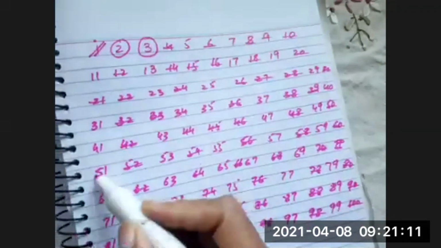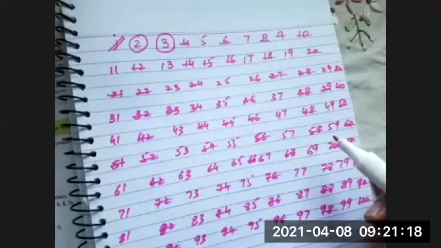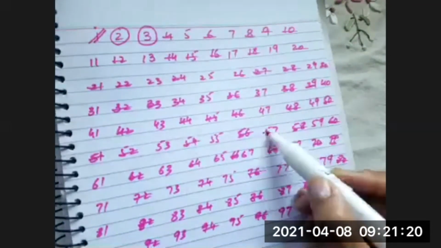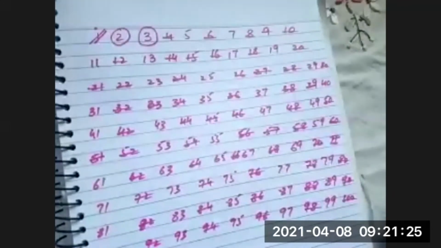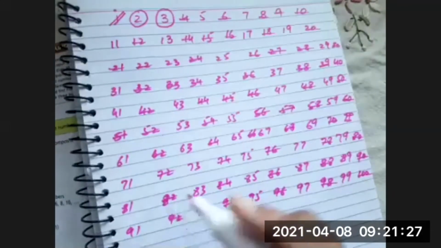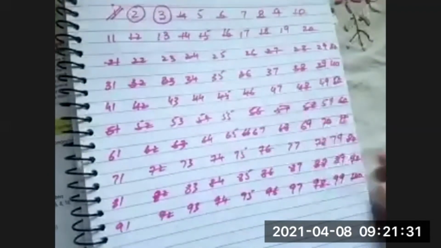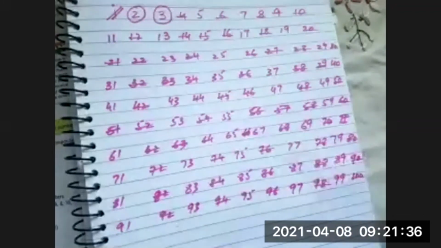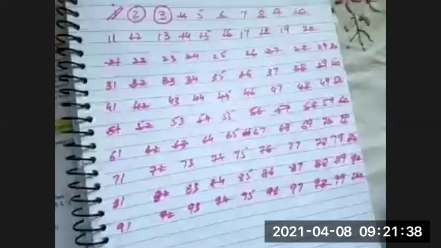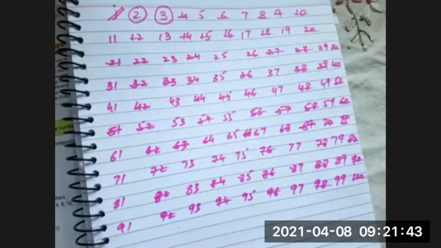Then 51, a multiple of 3. 5 plus 1 is 6. 6 is divisible by 3. 57, 7 plus 5, 5 plus 7 is 12, divisible by 3. So cross this number. 6 plus 3 is 9, 63. 63 is a multiple of 3. Then 66, already we crossed it because it was in the table of 2 also. 69, also divisible by 3, cross it.